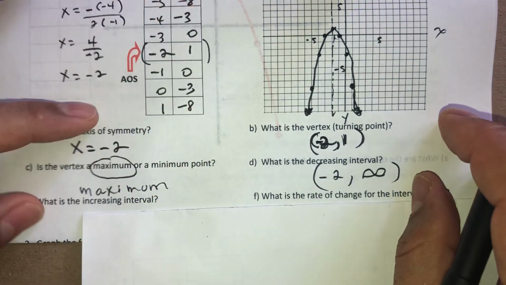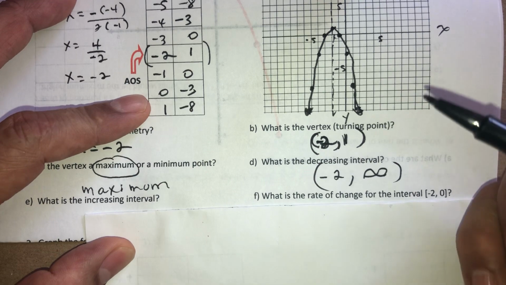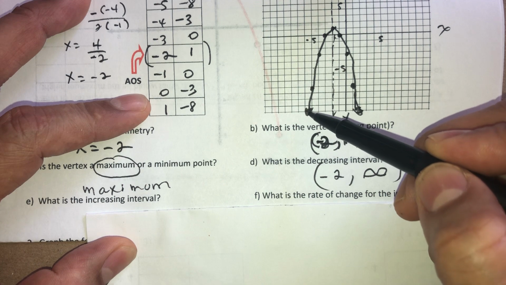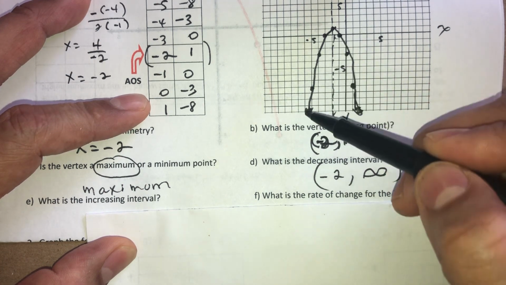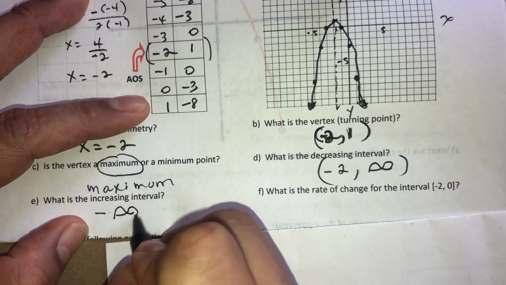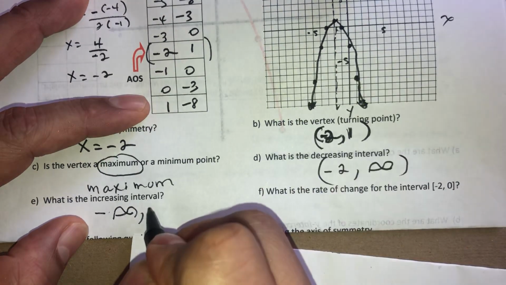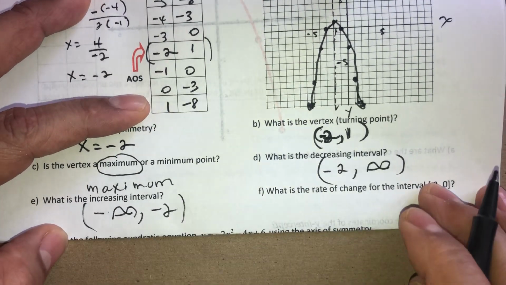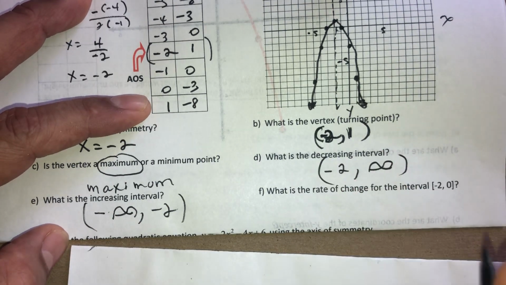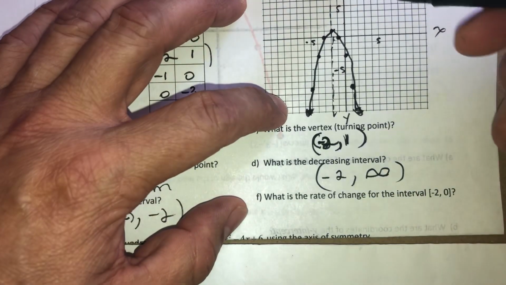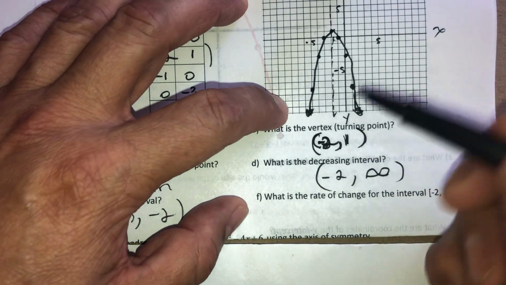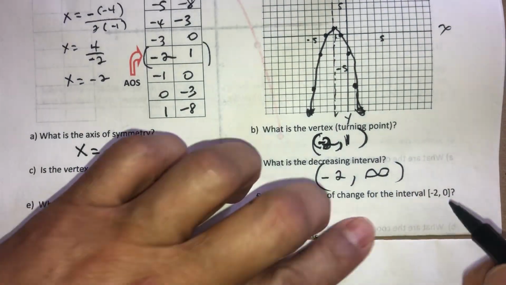Now, the interval of increasing is different than the happy faces, because now it's going up this way, okay? And it's coming from where? It's coming from negative infinity. So now the increasing interval starts from negative infinity to the axis of symmetry, which is -2. So basically, it's the opposite of the happy faces, okay? So happy faces and sad faces. Because remember, the other one, when you come out this way, the decreasing comes from this way, all right? And increasing the other way. So this is backwards.